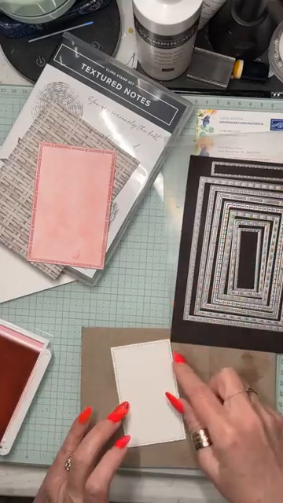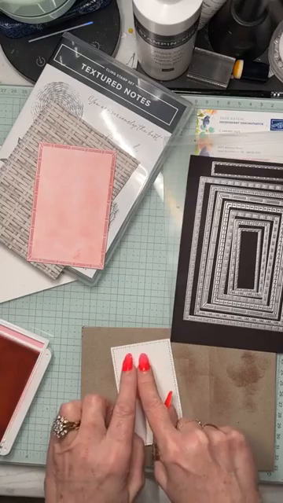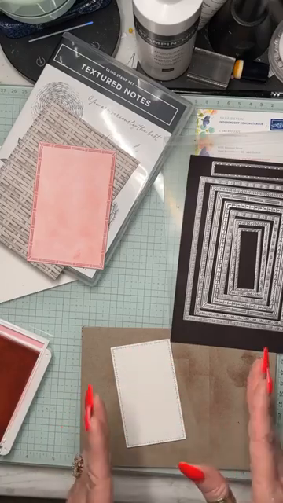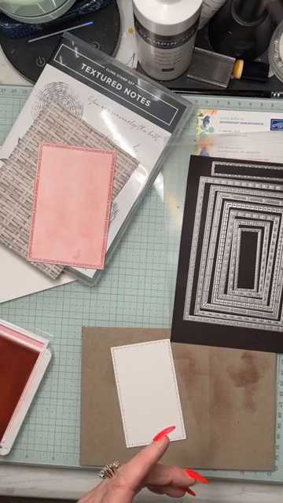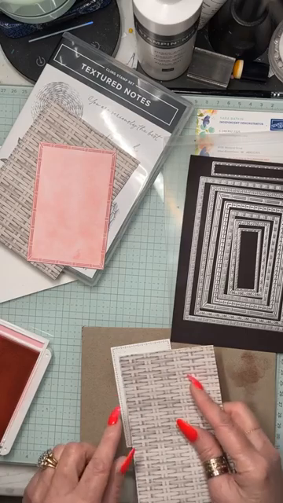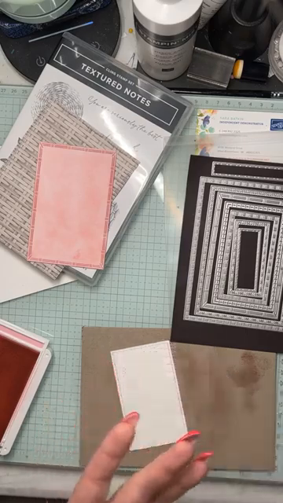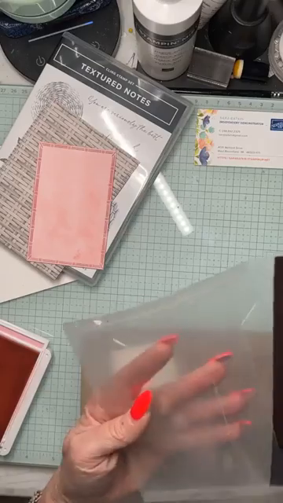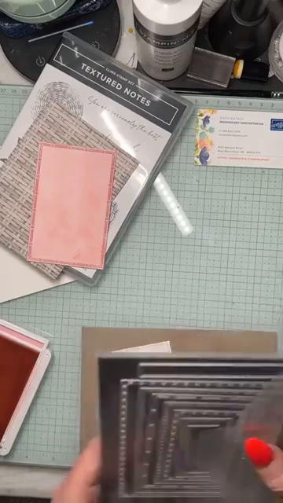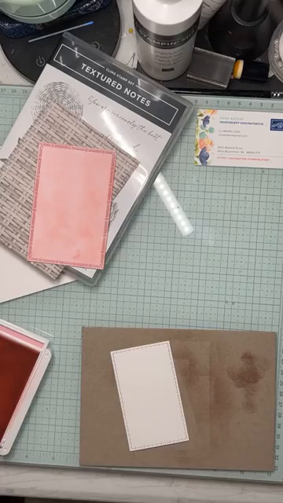Or you can cut this piece and then cut your centerpiece out with a paper trimmer, or you can just use a piece of paper or cardstock, for example, and then just cut it slightly smaller, so it gives that illusion of being able to see through it. So you have options with this. You really do. Right, I'm just going to move these out of the way just because I can.